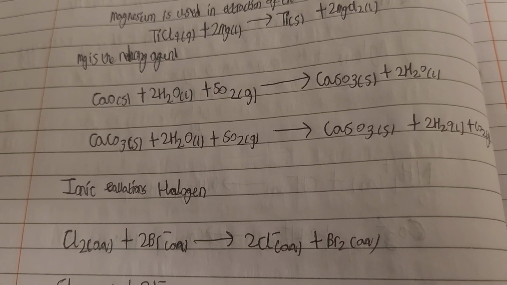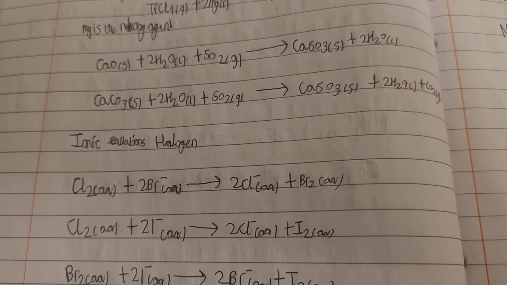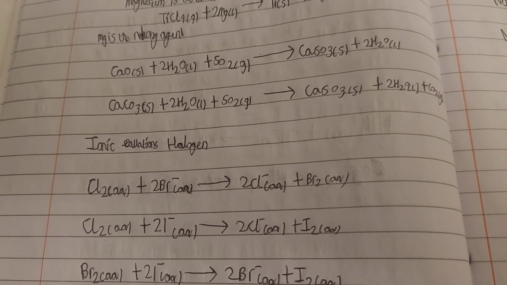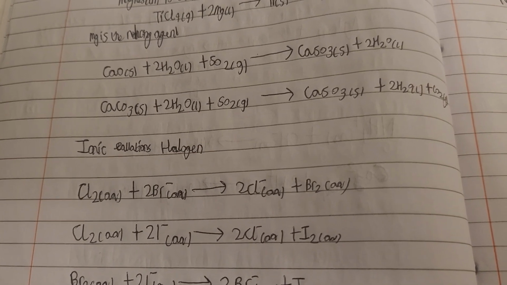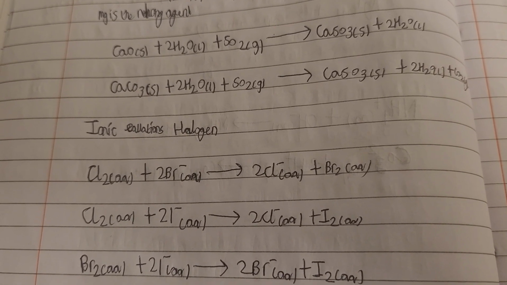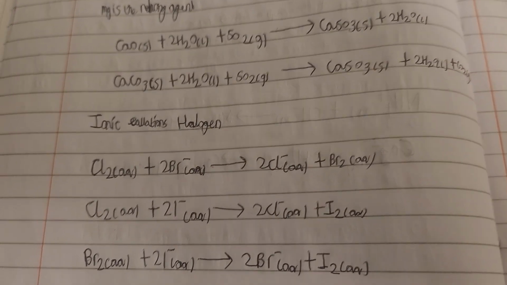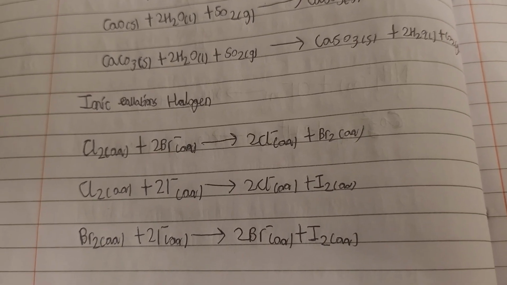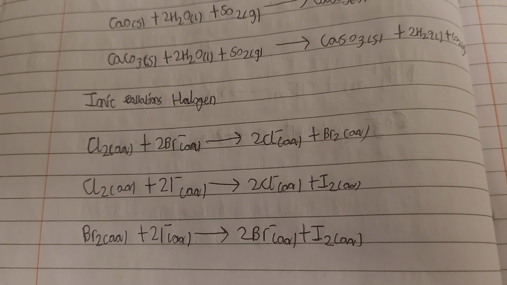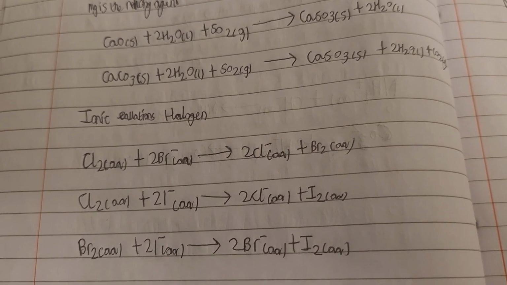Now the ionic equations for the halogens: Cl2 aqueous plus 2Br- aqueous to form 2Cl- aqueous plus Br2 aqueous. Cl2 aqueous plus 2I- aqueous to form 2Cl- aqueous plus I2 aqueous. Br2 aqueous plus 2I- aqueous to form 2Br- aqueous plus I2 iodine aqueous.